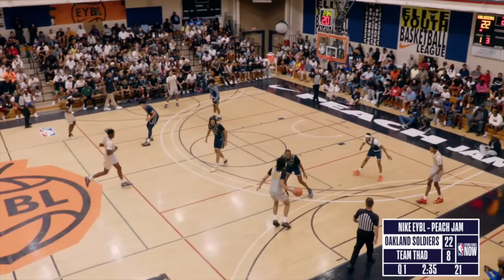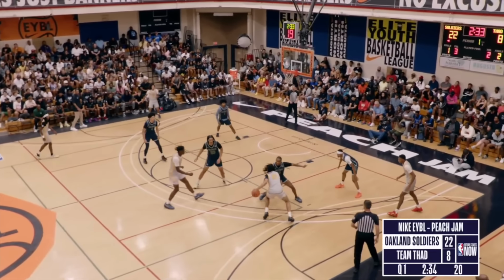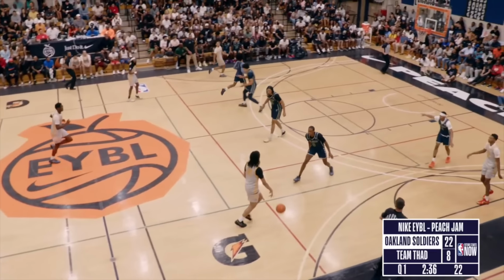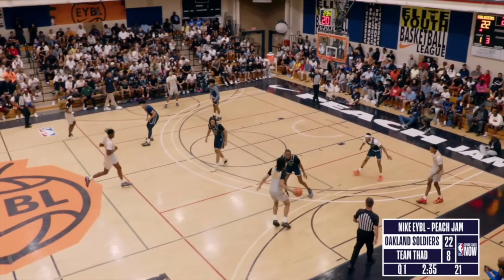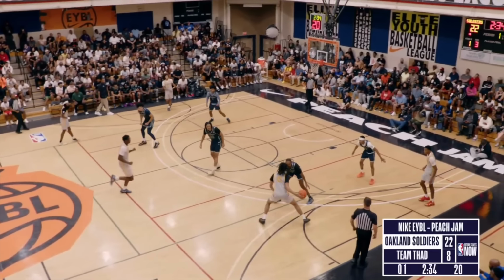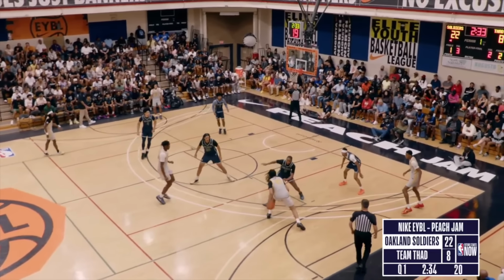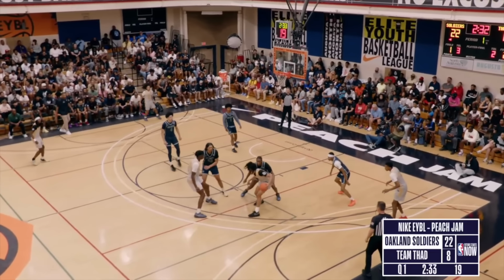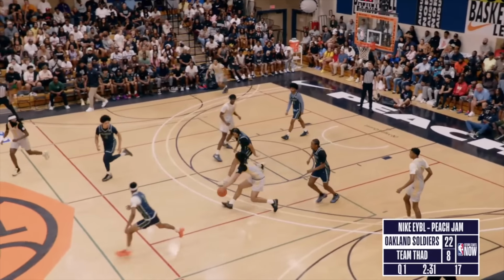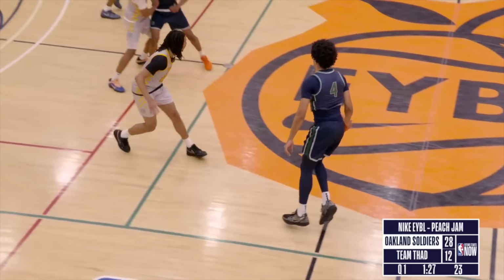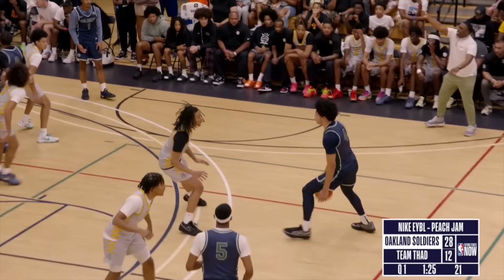Now, right here, should he look to attack here, or should he pass? Now, the right answer here is he should probably look to pass because he has no space to work off of. And not only did he make a mistake of trying to attack in this situation, but his teammate in the corner should be looking to cut backdoor right here. When you see somebody focusing that hard on your teammate, you have to backdoor cut. Easy basket, and that's how you space the floor.